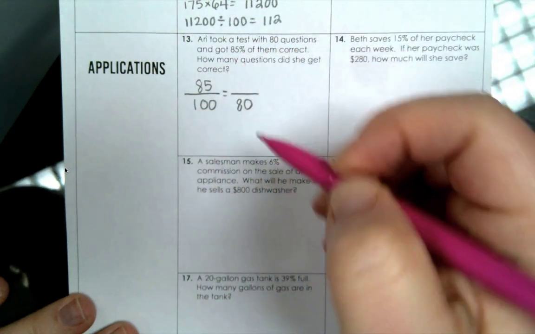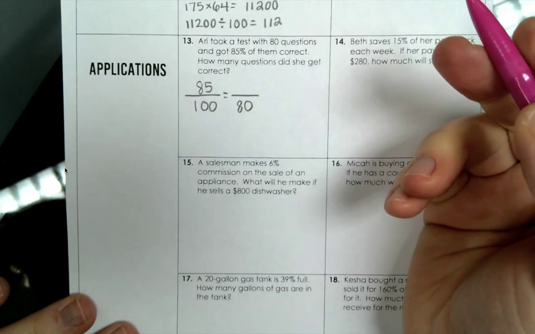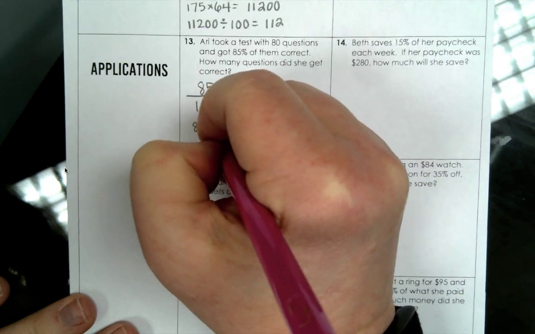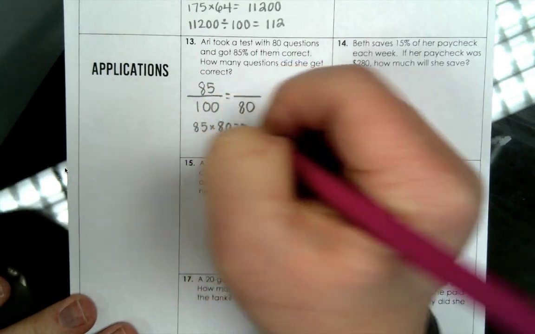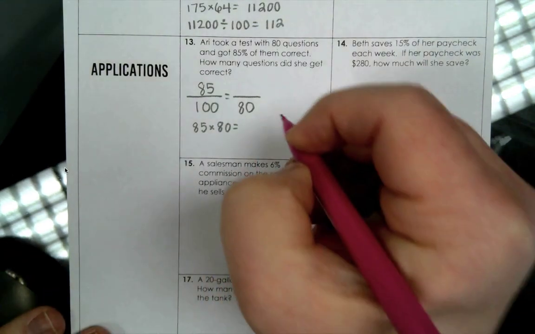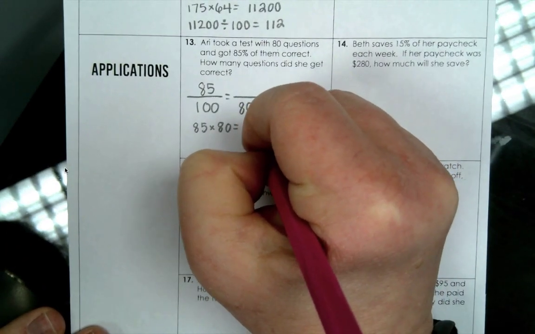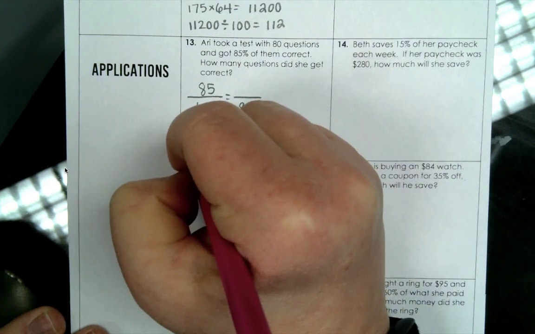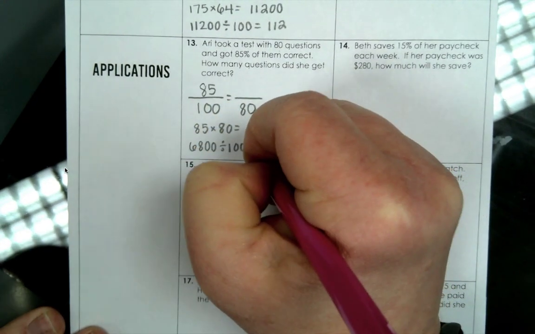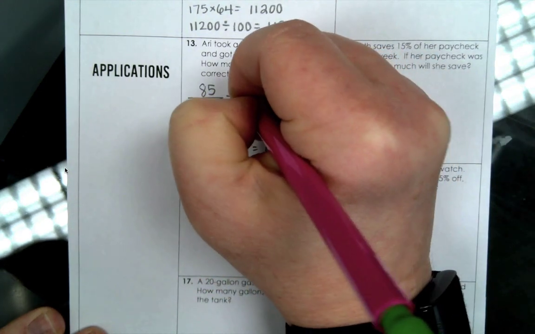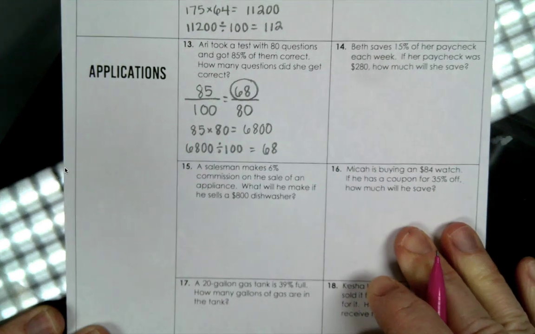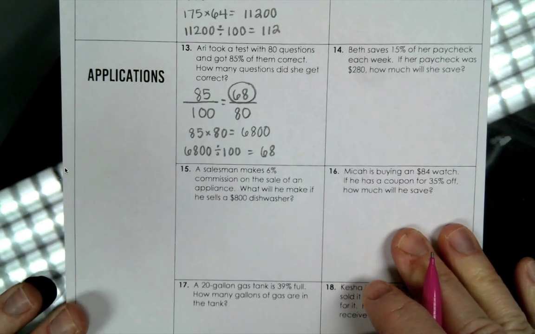So the question is, how many questions is 85% of 80? 85 times 80 equals 6,800. 6,800 divided by 100 gives you 68. So 68 questions were answered correctly to get an 85%.